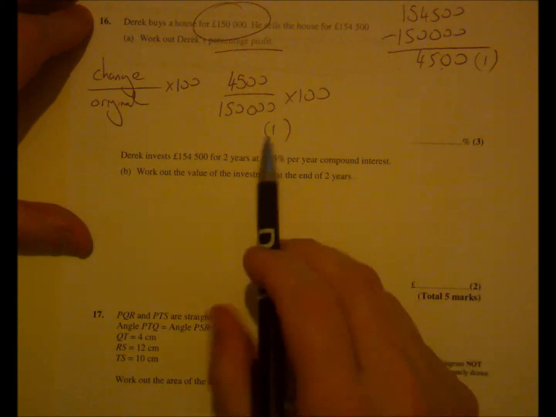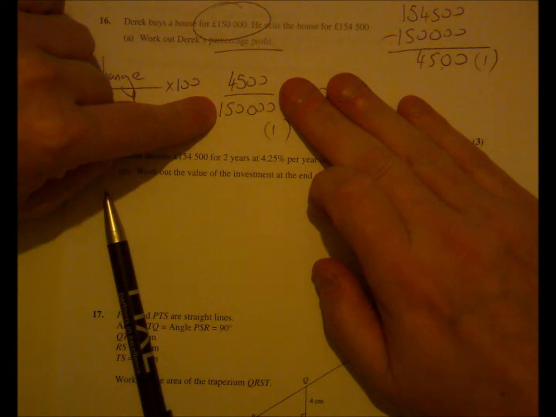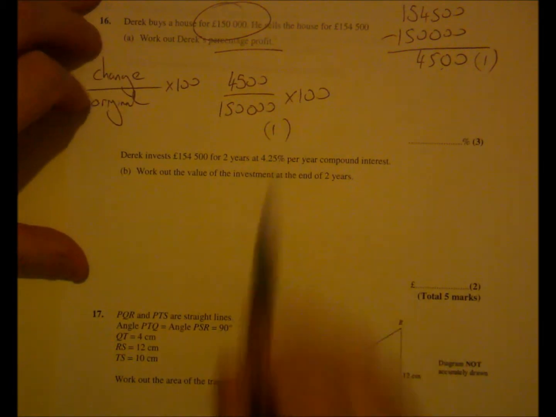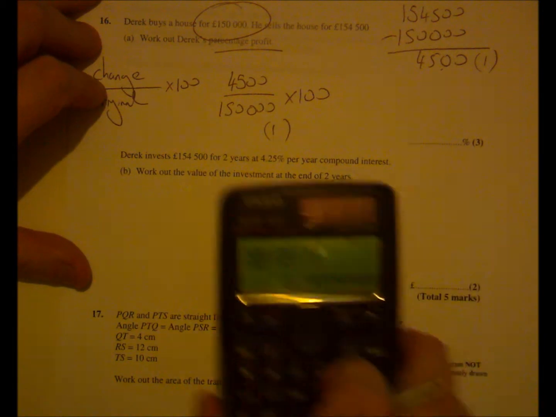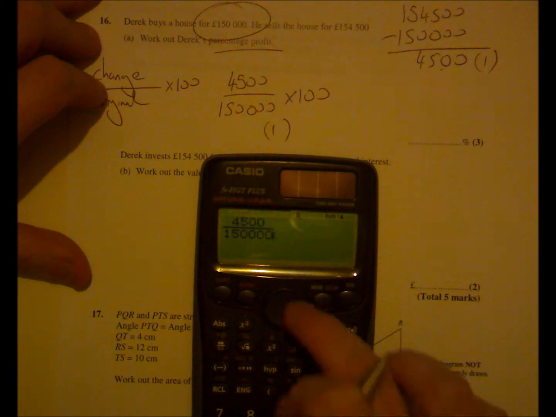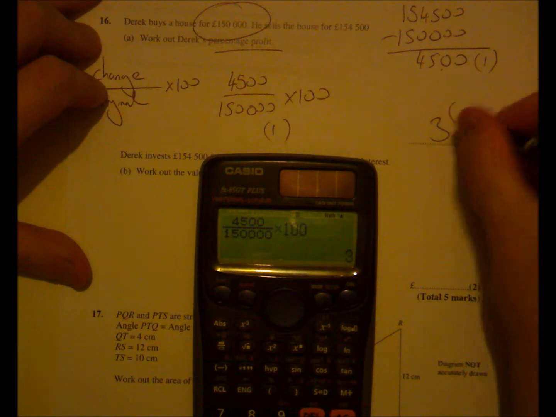Now, some mark schemes allow just this bit here with the change over the original, and some mark schemes are stating that you need to show the 100. So I'm going to stick with showing the 100 as well. Using your calculator, profit over the original amount times by 100 to turn it into a percentage, and you get a nice straightforward answer of 3%.